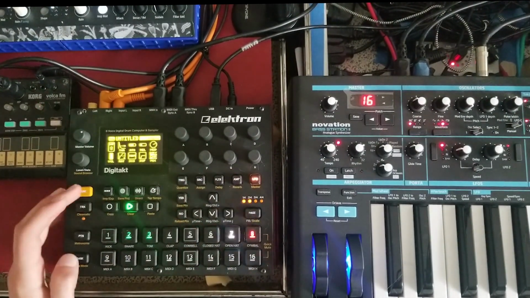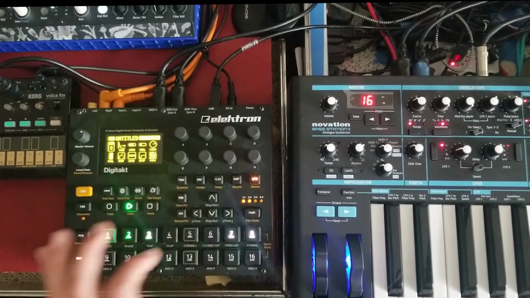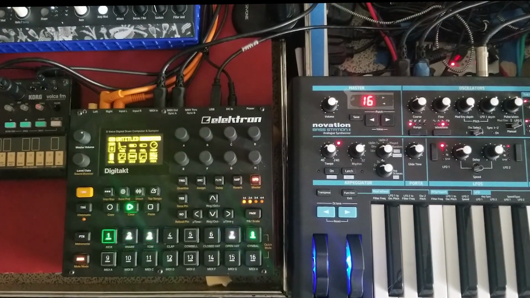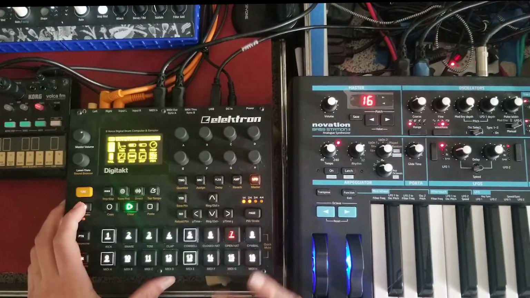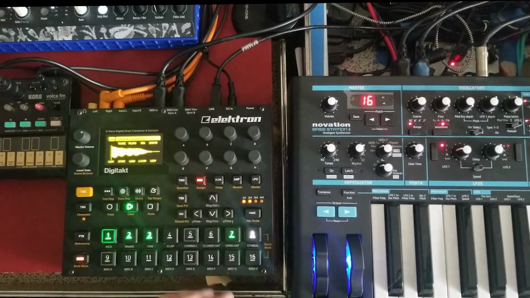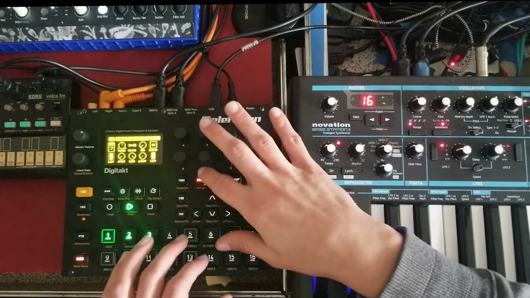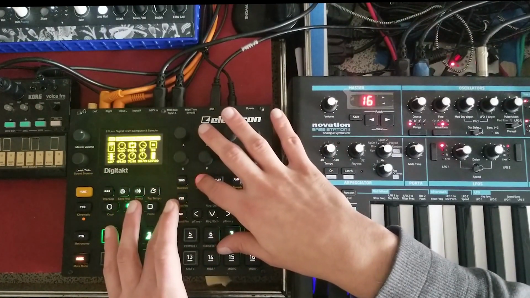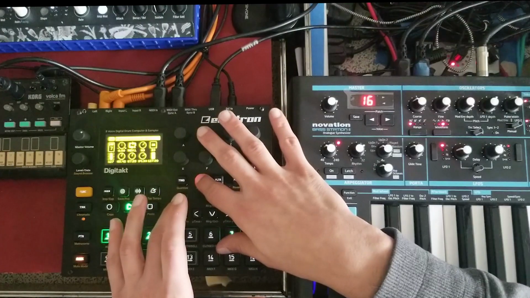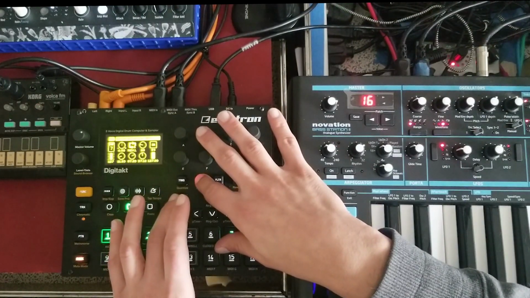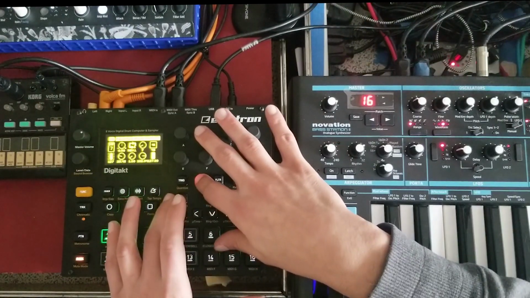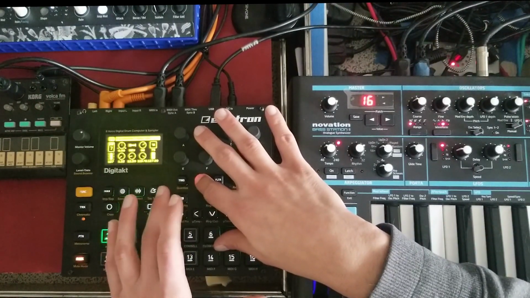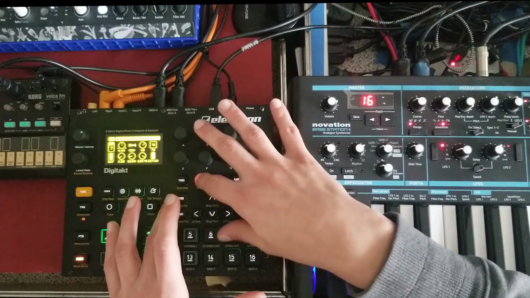Okay, so let's bring in the rest of the pattern. Let's change this bass. Let's see if anything more interesting can come about. Some percussion. Okay, a little glitchy. I like that. Haha, that's funny.